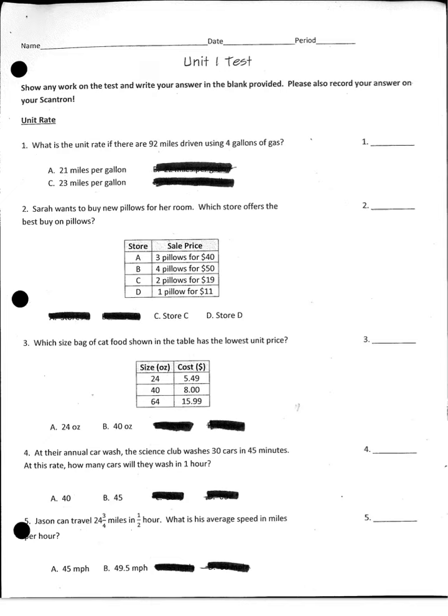Unit 1 test. Show any work on the test and write your answer in the blank provided. Please record your answer on your Scantron.